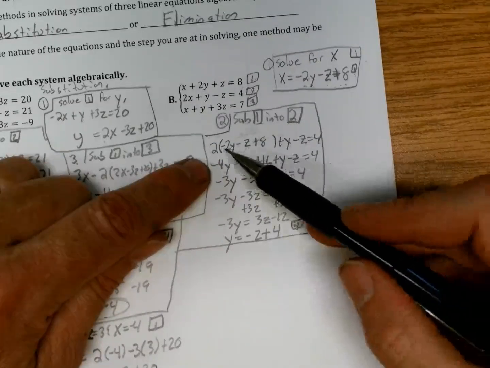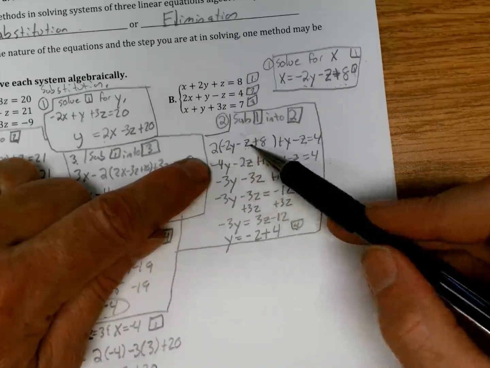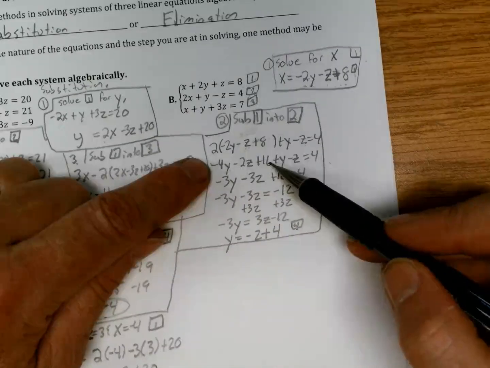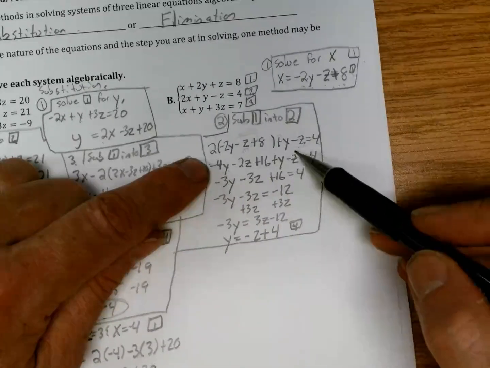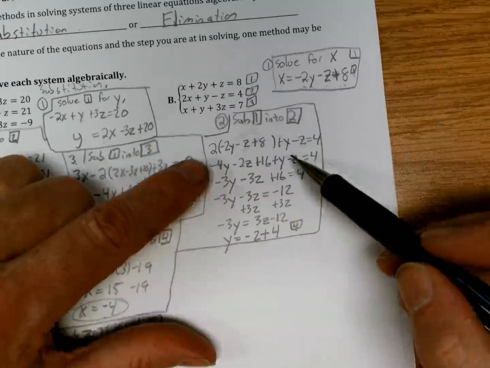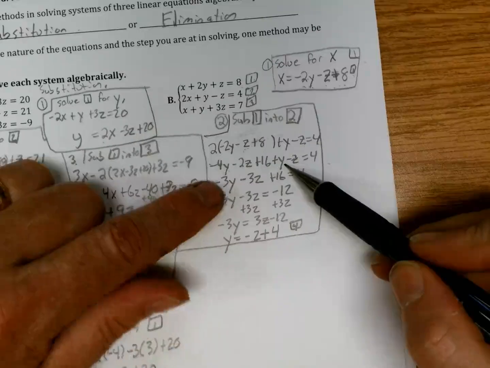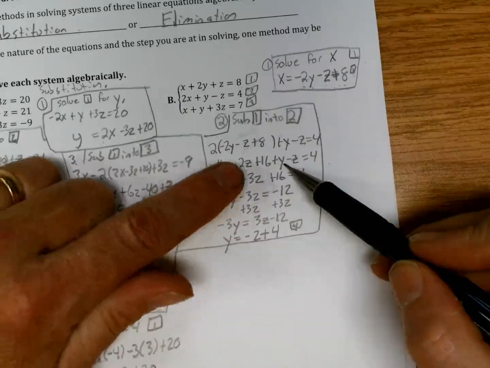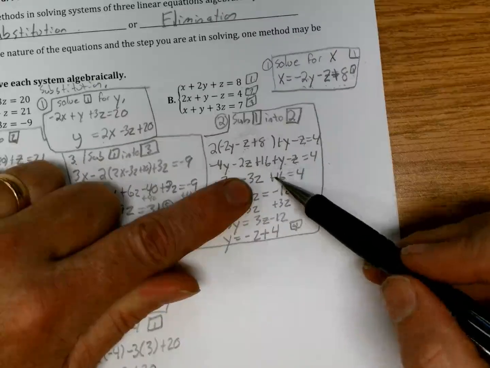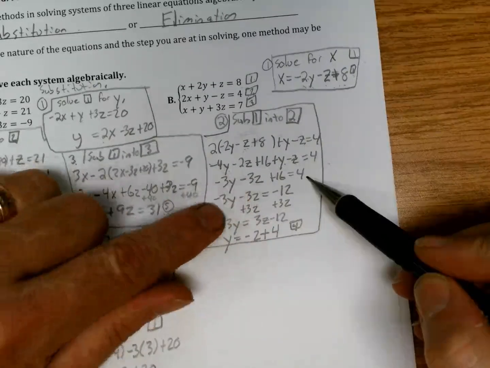As we distribute that 2 through, we get 2 times negative 2y is negative 4y. 2 times negative z is negative 2z. 2 times 8 is 16. And we drop the y and the z, still got equals 4. Then we had our negative 4y and our y. Those make negative 3y right here. And then negative 2z and negative z made negative 3z. And we dropped down our 16. So this step was just combining like terms.